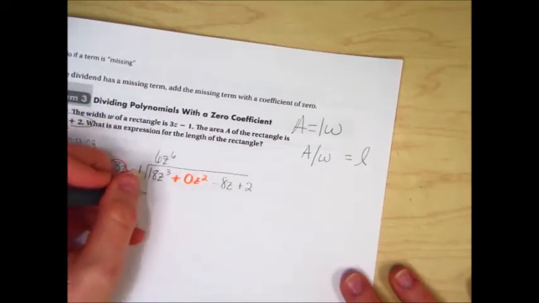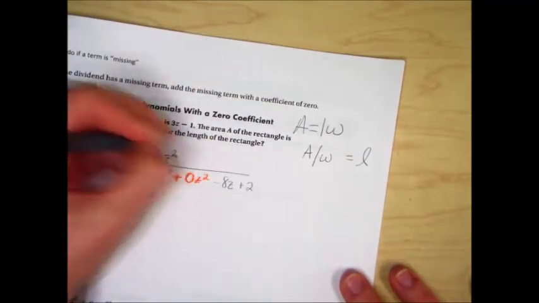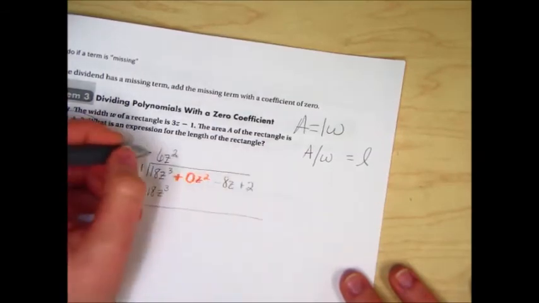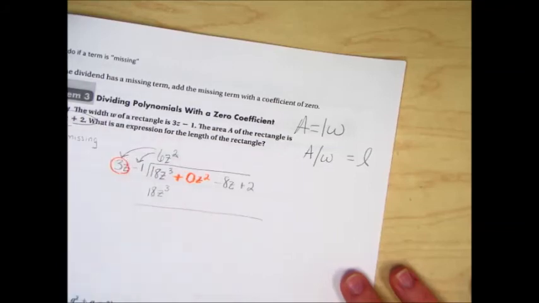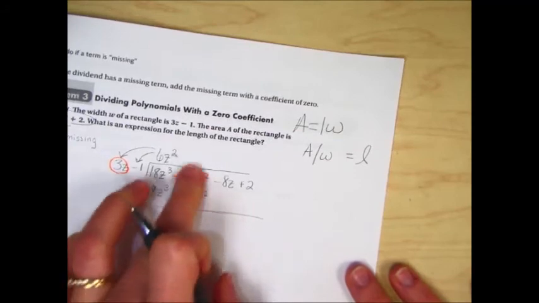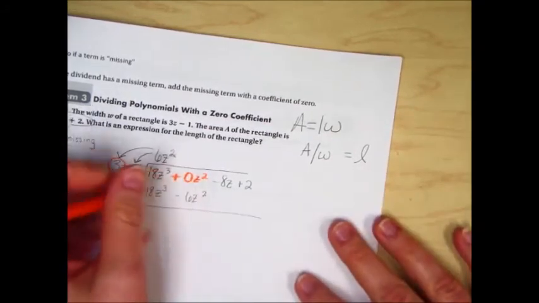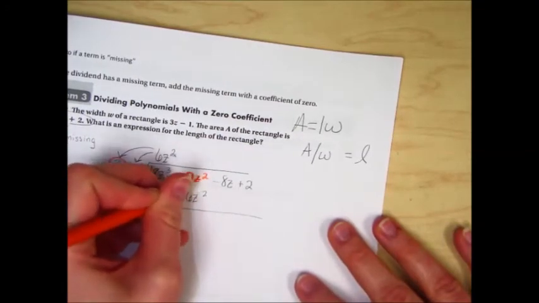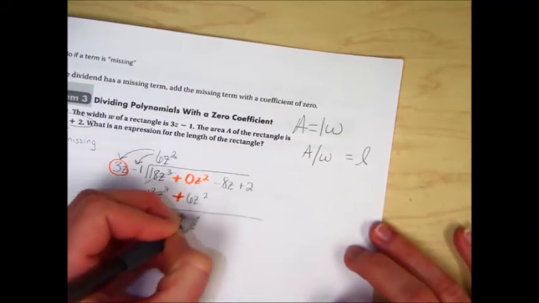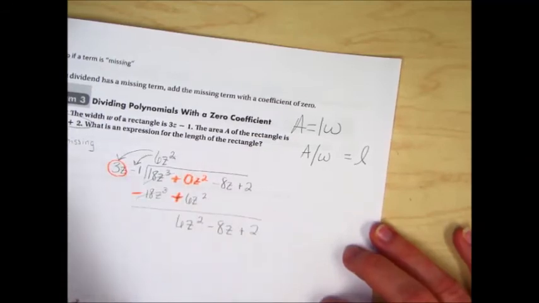So 3 times 6 is 18. Oops, I meant z squared there. z squared and z make z cubed. Okay, so we're distributing backwards, remember? Minus 6z squared. So look how now I actually have a spot for my squareds when I go backwards. Change your signs here. These cancel, and you're left with 6z squared minus 8z plus 2. Move on.